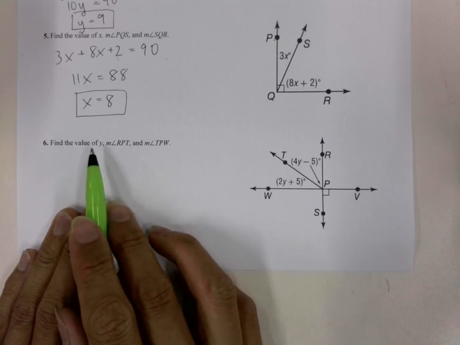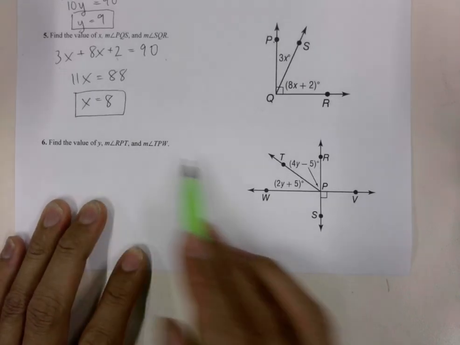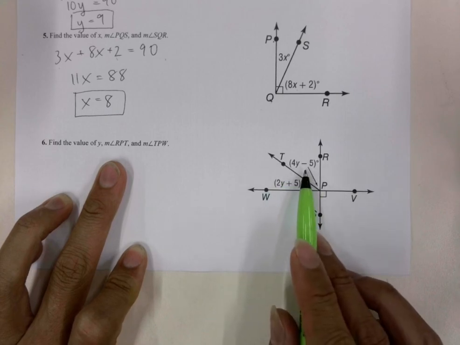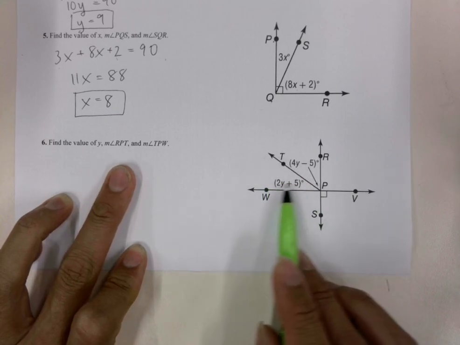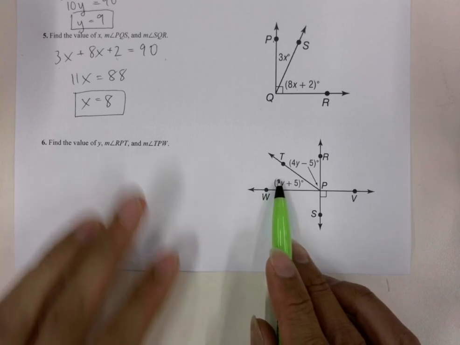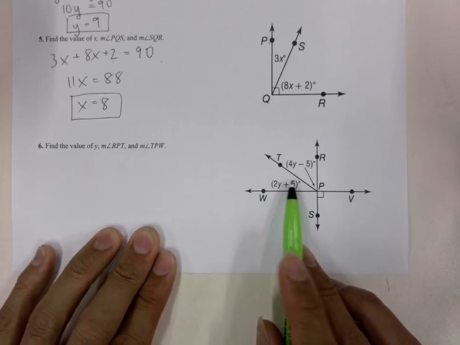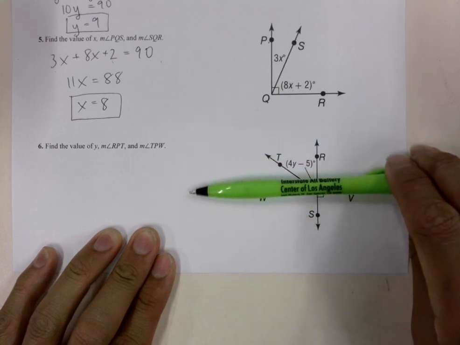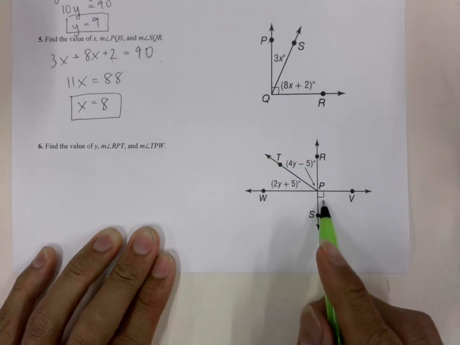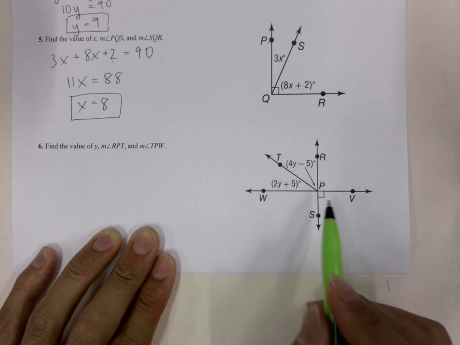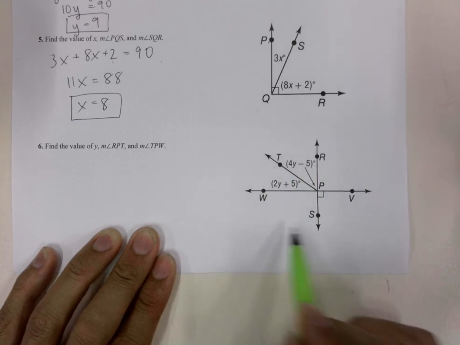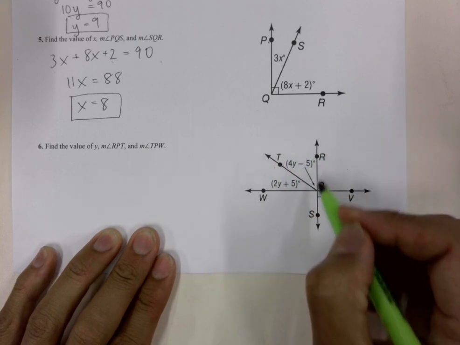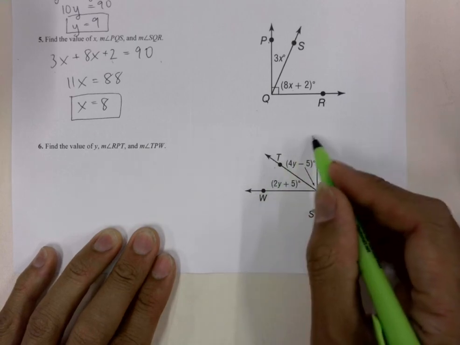One exercise is find the value of y. We have the measure of angle RPT equal to this expression, and TPW equal to that expression. Now, what we need is the fact that we have these two intersecting lines, and one quadrant is 90 degrees. If one quadrant is 90 degrees, that means all of the quadrants are equal to 90 degrees, including RPW. This is equal to 90 degrees.